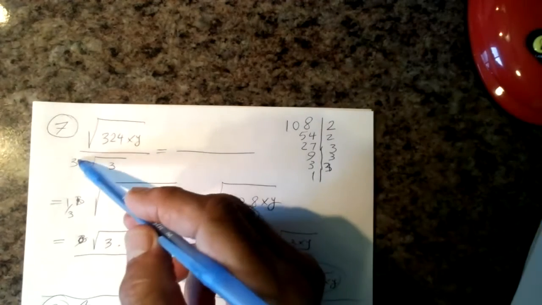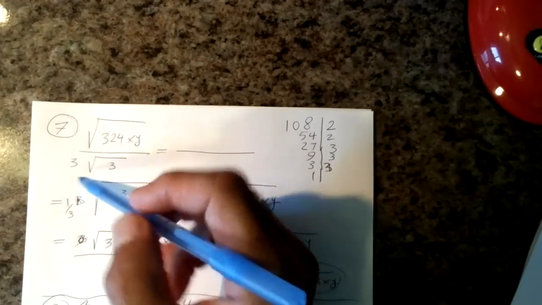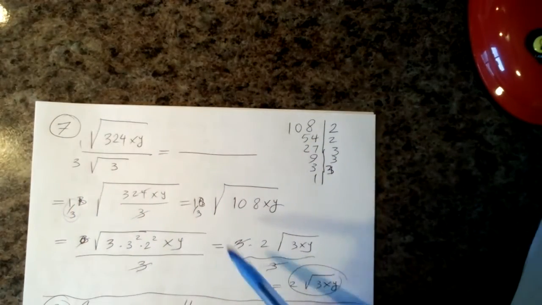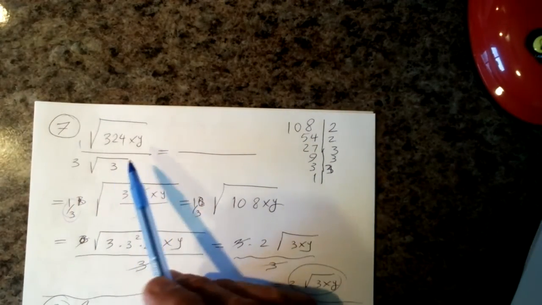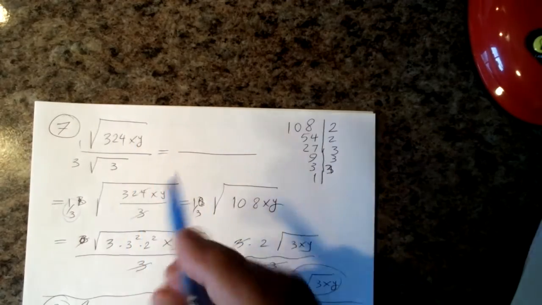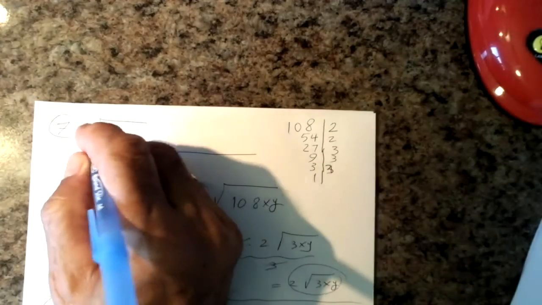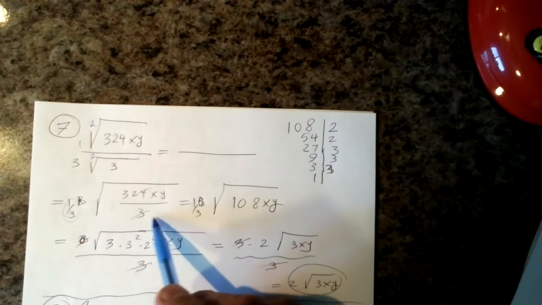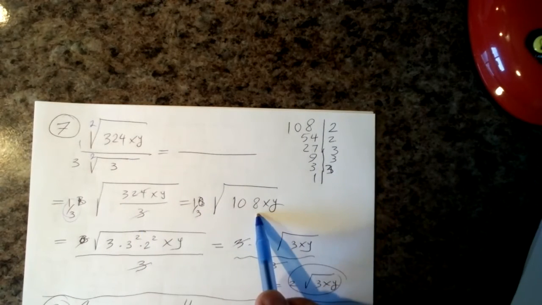This 3 is outside of the radical. So 1 over 3, you keep that outside of the radical. These two both have the same root. The root is 2. You combine into one fraction. 3 goes into 324, it is 108.